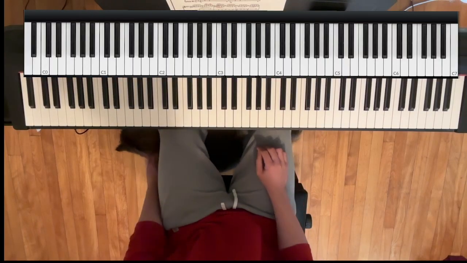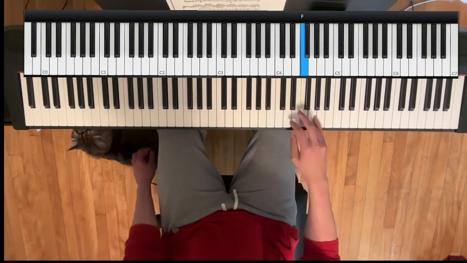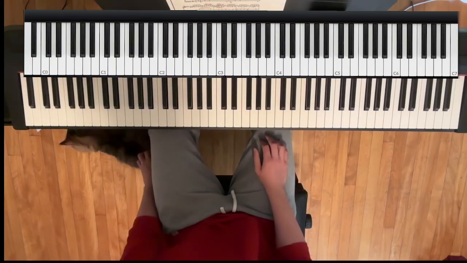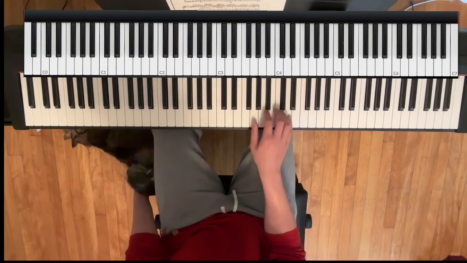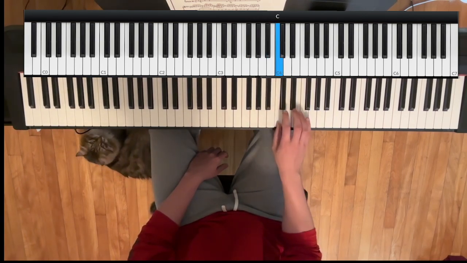The other reason why I can do this so quickly is because once you get to this part, this descent, you're literally just going up the scale. So in the example of that C major, we're just down here on the G, and then we're going up different scale degrees.